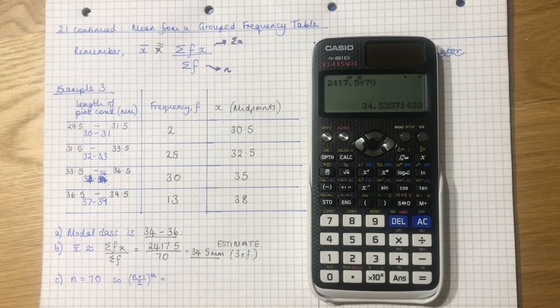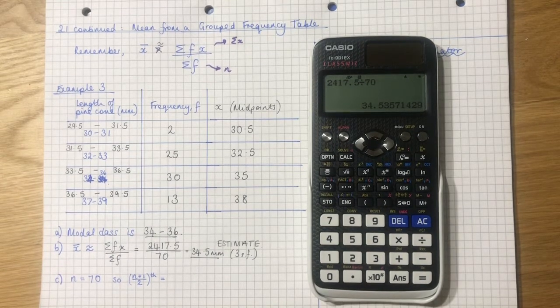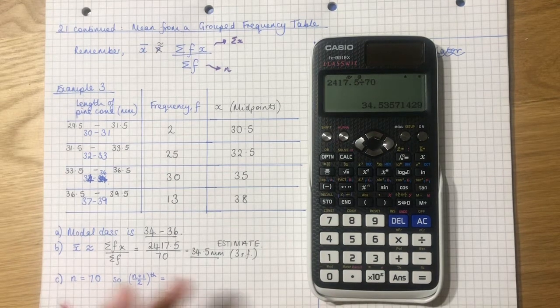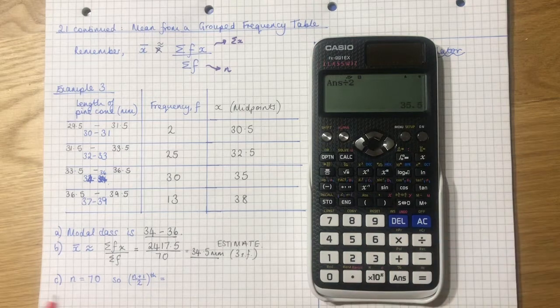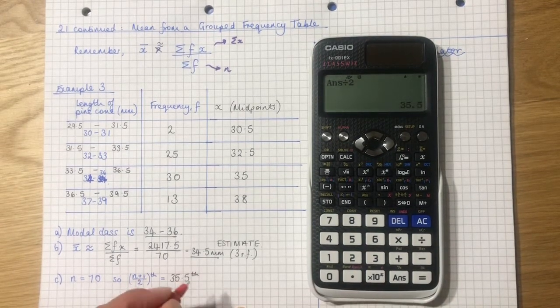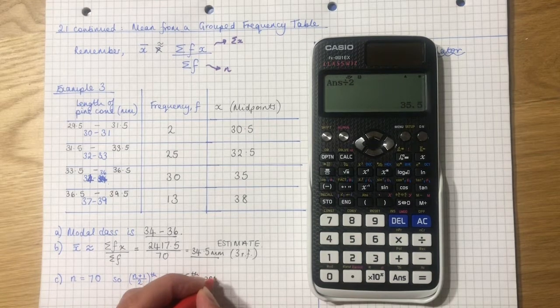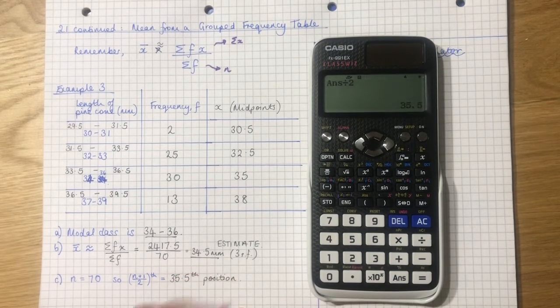Finally, we're asked to give the median class. It's not the actual median itself, but which class does it fall in. So remember we talked in the last video about finding where the median is located. In this case, n is 70. So if we do (n + 1) / 2, we're doing (70 + 1) / 2, which gives us 35.5. So we're talking about the value that's in 35.5th position in our list of numbers.